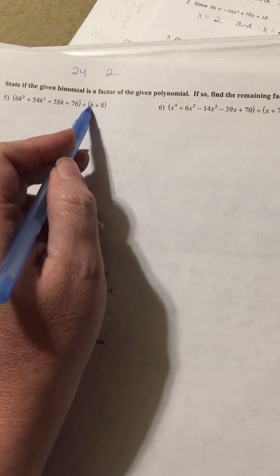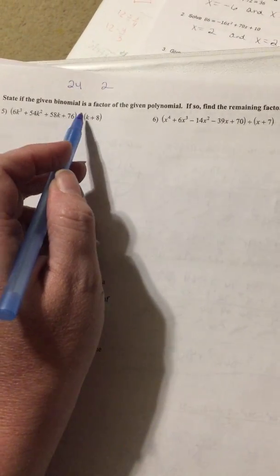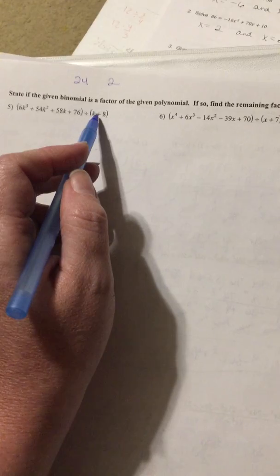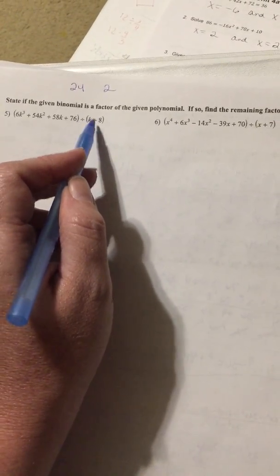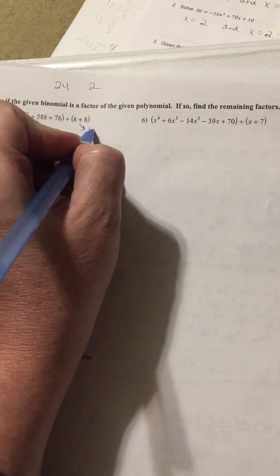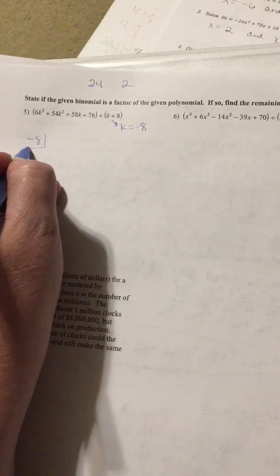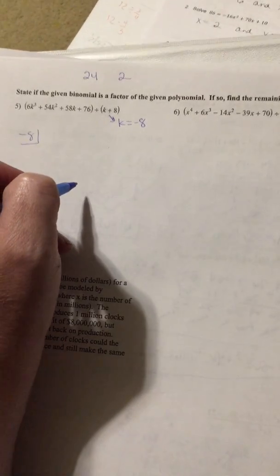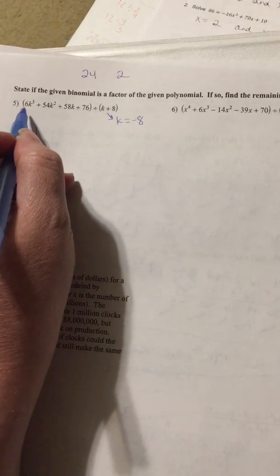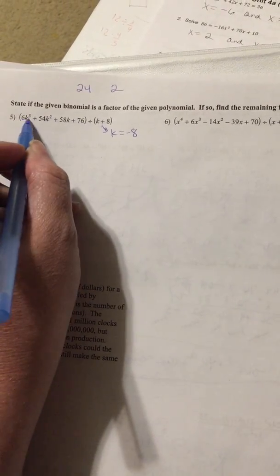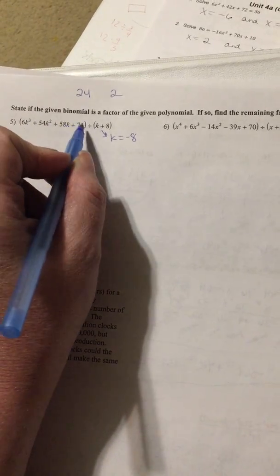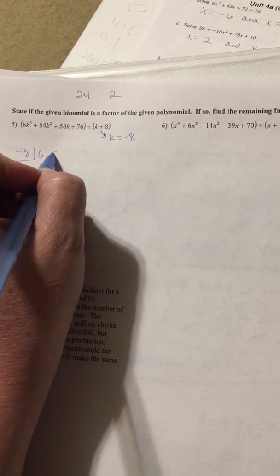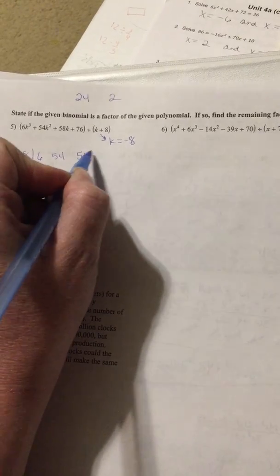I would use synthetic division, but you can use long division if you want. That's a lot of work, but you can. I'm going to see if this factor, which as a root or solution or 0 would be -8, divides into this polynomial with no remainder. If there's no remainder, then yes, it's a factor. Okay, so I'm going to set up a synthetic problem. I go from a third power, second power, first power, constant, so I don't have any missing pieces that I have to make room for.